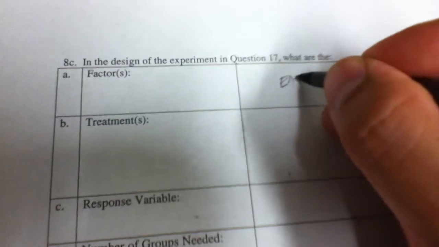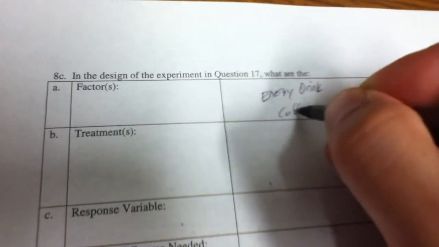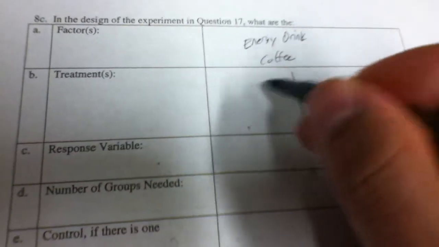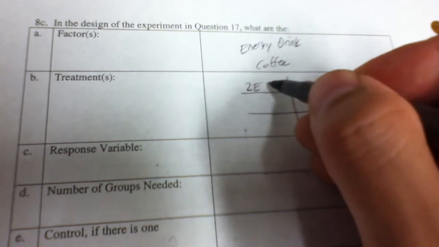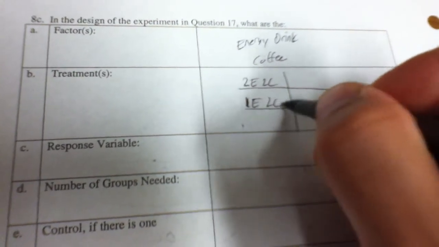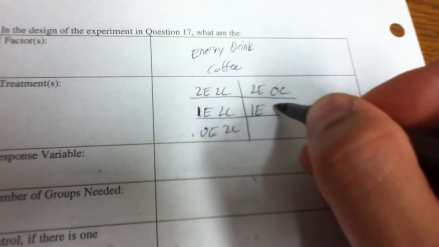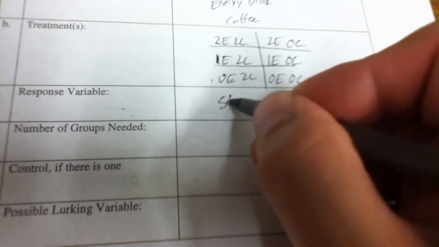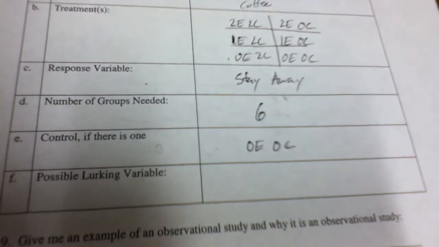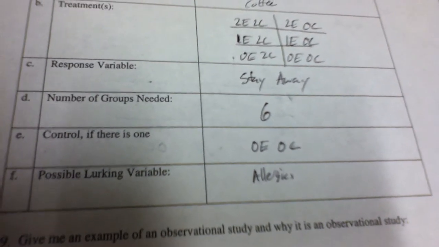The factors are energy drink and coffee. We have 2 factors. For treatments, we have 6 treatments. 2 energy drinks, 2 coffee, 1 energy drink, 2 coffee, 0 energy drink, 2 coffee, 2 energy drink, 0 coffee, 1 energy drink, 0 coffee, 0 energy drink, 0 coffee. The response variable is how long they stay awake. Number of groups needed, 6. The control group is the 0 energy drink, 0 coffee group. Lurking variables, any allergies, the amount of coffee, how much caffeine is in the energy drink, how much caffeine is in the coffee, any of those things that affect the study.